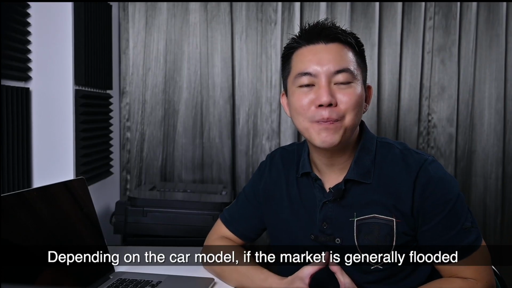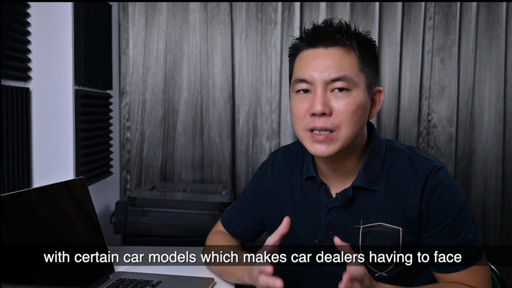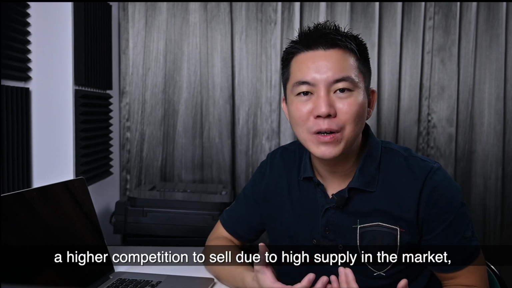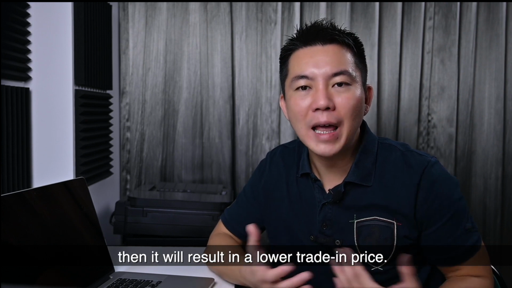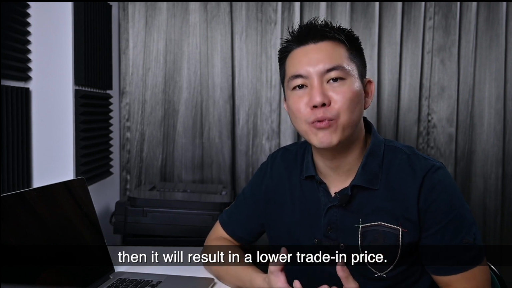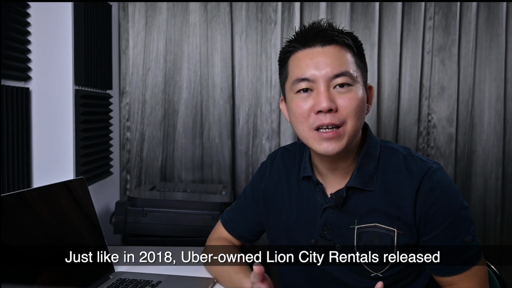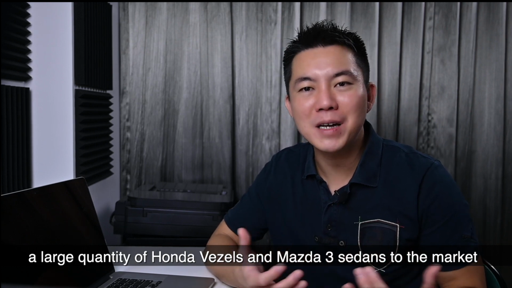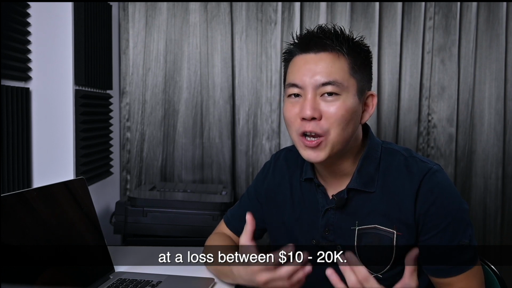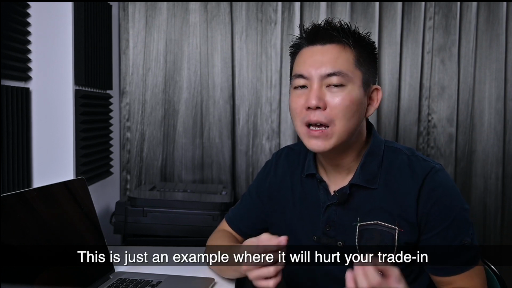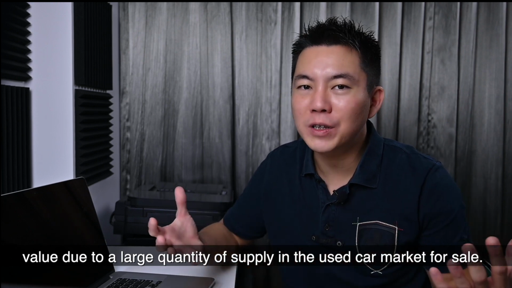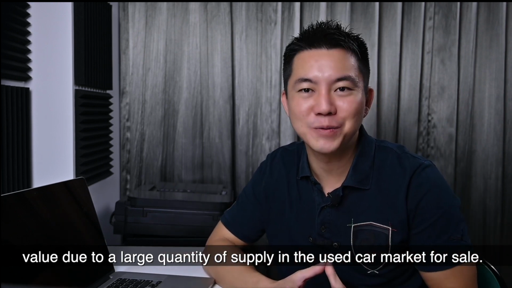Depending on the car model, if the market is generally flooded with certain models, which makes car dealers having to face a higher competition to sell due to a high supply in the market, then it will result in a lower trade-in price. Just like in 2018, Uber-owned Lion City Rentals released a large quantity of Honda Vezels and Mazda 3 sedans to the market at a loss between 10 to 20,000. This is just an example of how it will hurt your trade-in value due to a large quantity of supply in the used car market for sale.